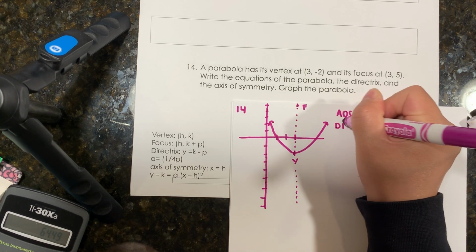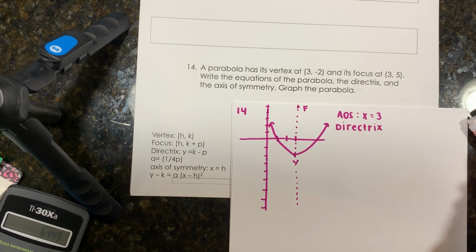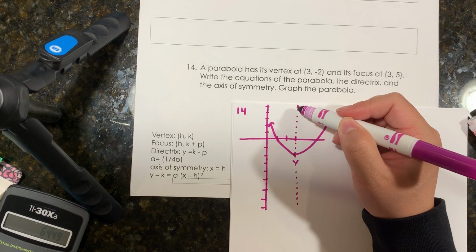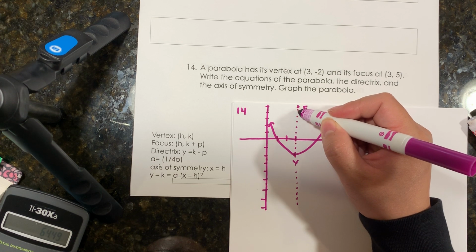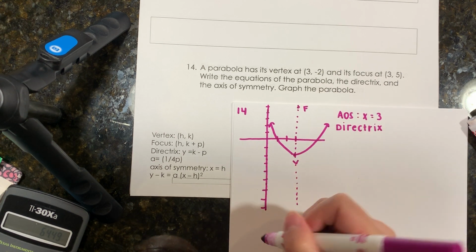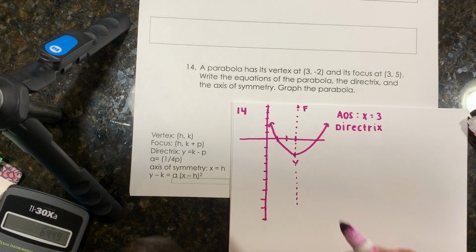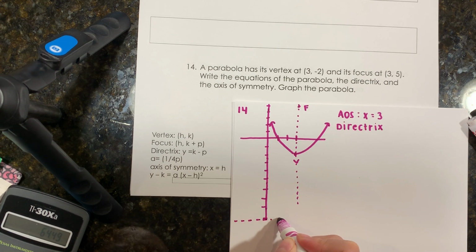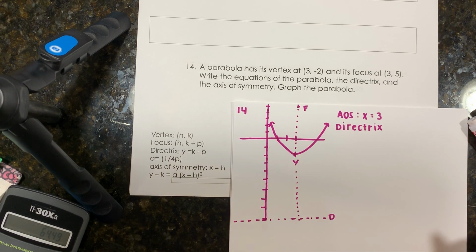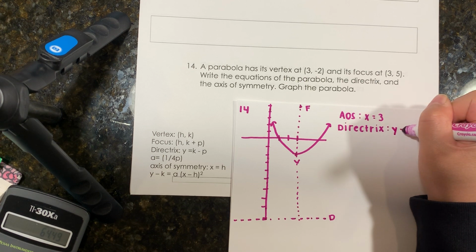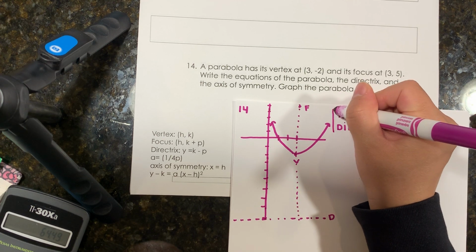Then I want to go ahead and put in my directrix, which is going to be a horizontal line that crosses the y-axis, with the same distance from the vertex to the focus as from the vertex to the directrix. So I need to count 7 down: 1, 2, 3, 4, 5, 6, 7. It's here. So that right there is my directrix. It's a horizontal line that crosses the y-axis at y equals -9. These are all part of your answer.